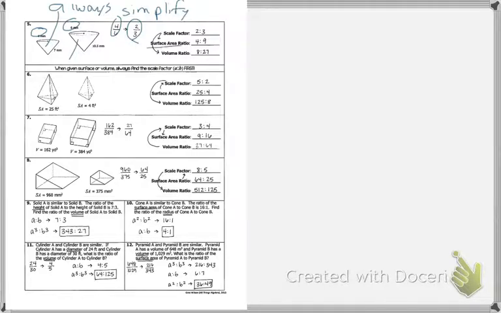If I'm going to get surface area, this is going to be 2 squared, 3 squared. Remember, area is power of 2. Volume is power of 3. But it's not of the one before it, it's always of the original. So, 2 squared is 4, 3 squared is 9.